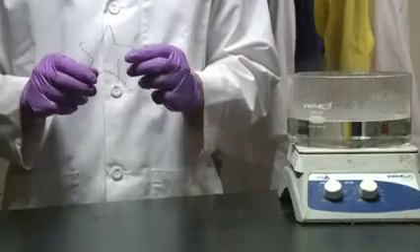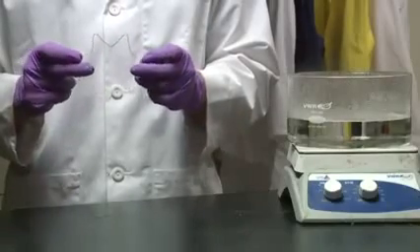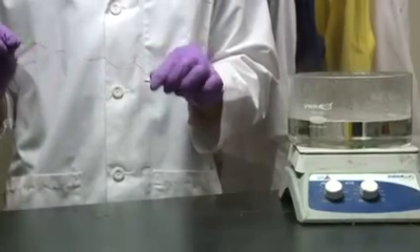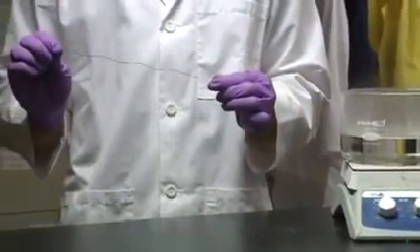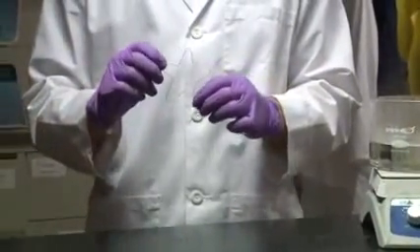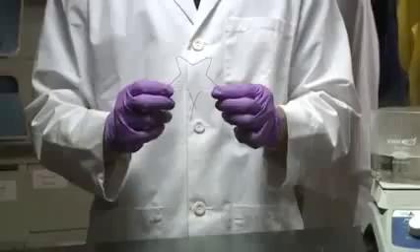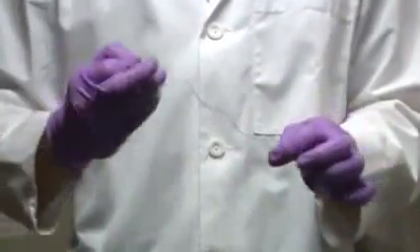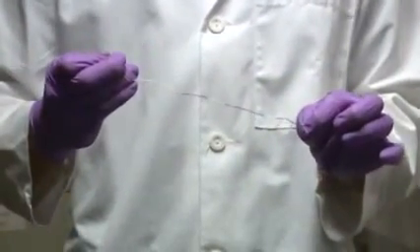Shape memory materials also exhibit another special property called superelasticity. Here's the same shape we saw before, and now we will pull it. But unlike before, this time the shape doesn't change, but it goes right back to its original shape. This is called superelasticity. This also works because of phase transformations.